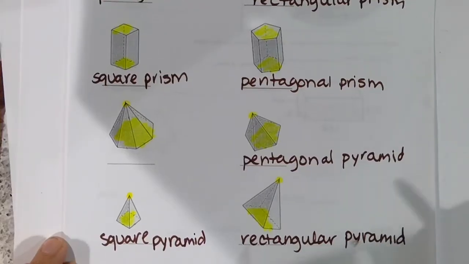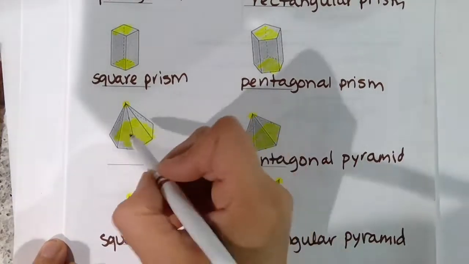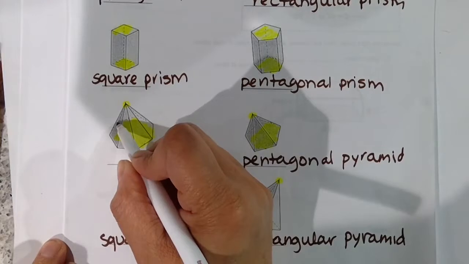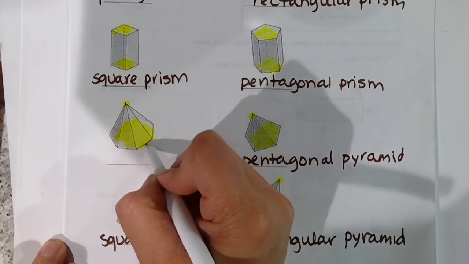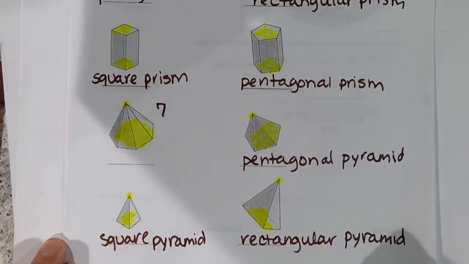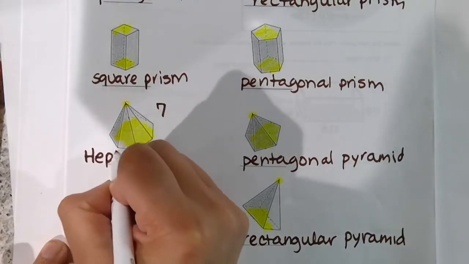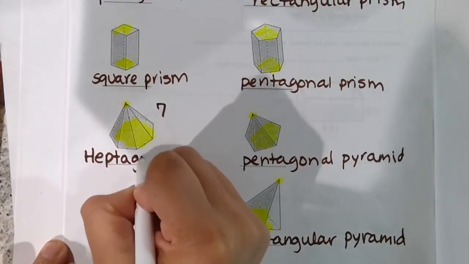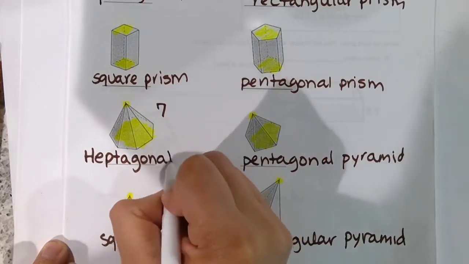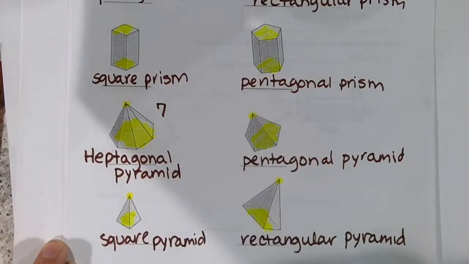Okay, so I hope you guys finished these. So that's a pentagonal pyramid, square pyramid, rectangular pyramid. And let me go back to this one. This is 1, 2, 3, 4, 5, 6, 7. This is 7 sides. If you have 7 sides, what's the name of a 7-sided shape? Oh, tough one. Maybe. All right. That would be a heptagonal pyramid. Heptagon. All right. Who got that right? Okay. Nice. Good job.